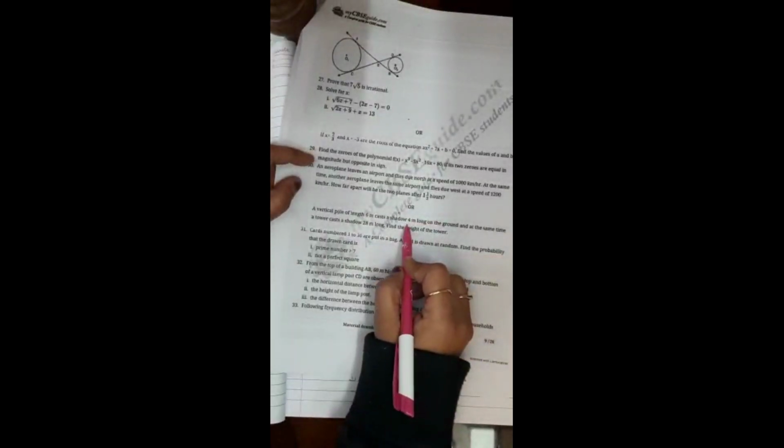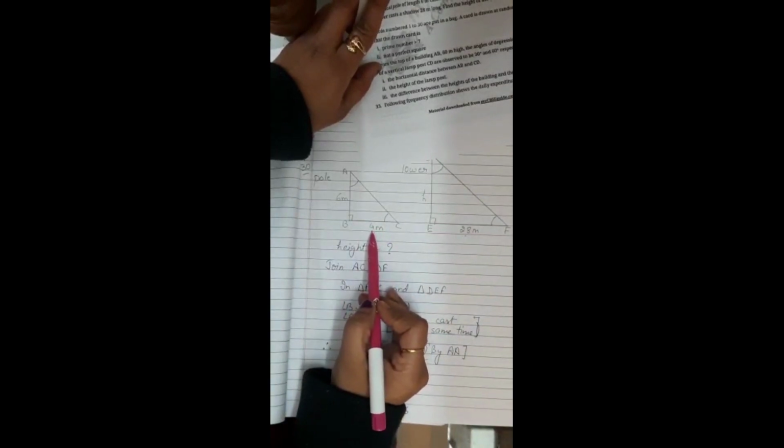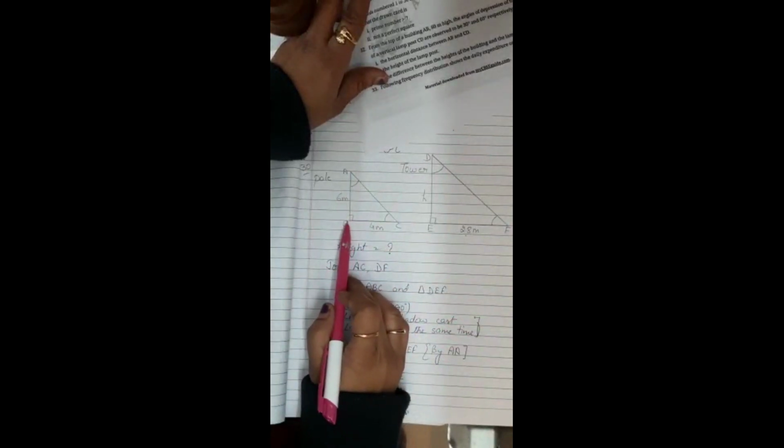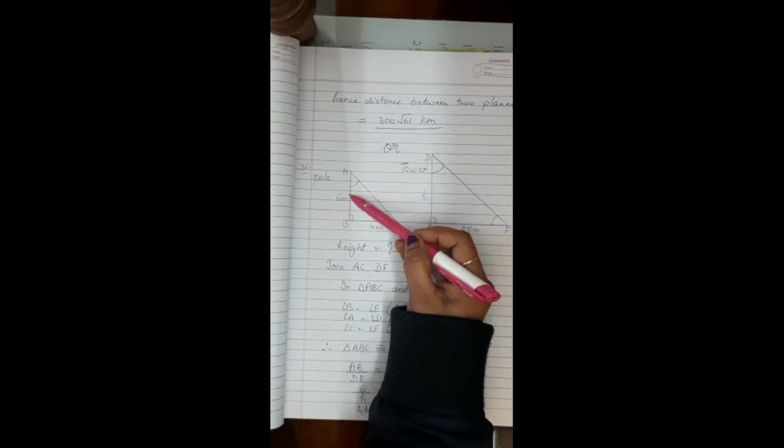Height is not given for the other pole, just the shadow. 6 meter casts a shadow of 4 meter and another pole casts a shadow of 28 meter. Now it's our understanding that if a shadow is 4 meter, its pole has this length, and another casts a shadow of more than 4 meters, so ultimately the pole size must be larger than this. That's why I have made this pole much longer than this. It is very important to make this.